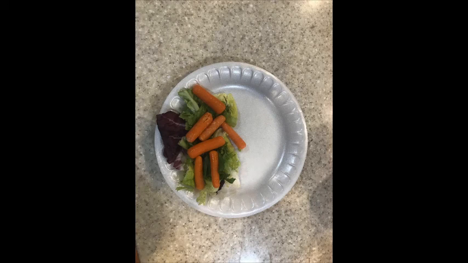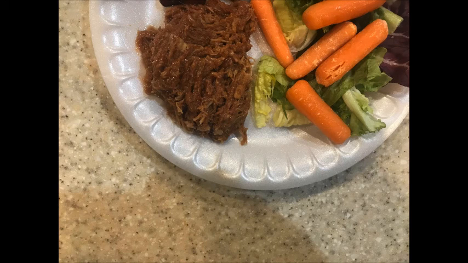A salad provides a good opportunity to eat a variety of fresh vegetables. Meat is the source of protein. The recommended meat serving is 3 ounces per meal or 6 ounces for the day. An easy way to measure a meat serving is by matching the meat to the size of your palm. In this example, the meat is shredded pork.